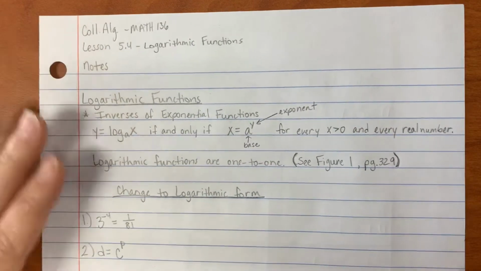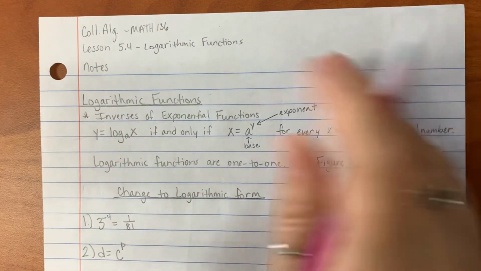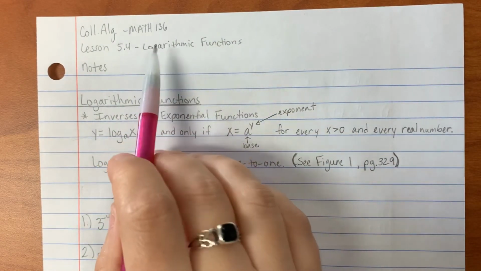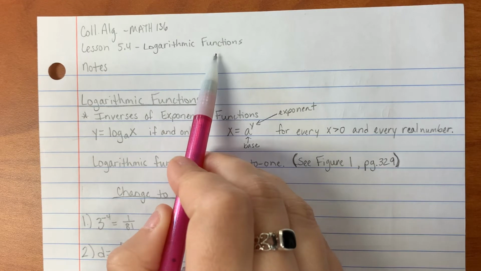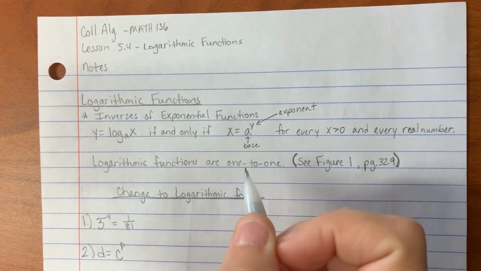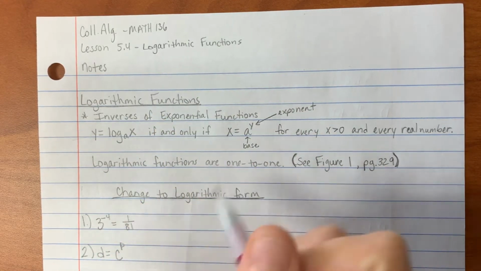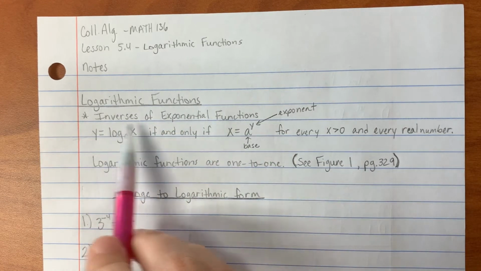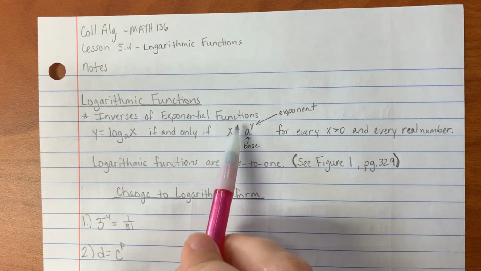Okay, guys, so hopefully today is an easy day because this should be review. So Miss Potts says that if you still have your theorem book, this was chapter 7 from Algebra 2 in your theorem book. So you may want to go back and take a look at that. So we're talking about log functions, which are inverses of exponential functions. So that's important to remember.